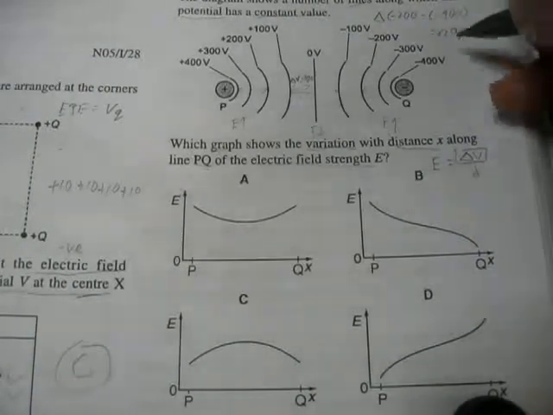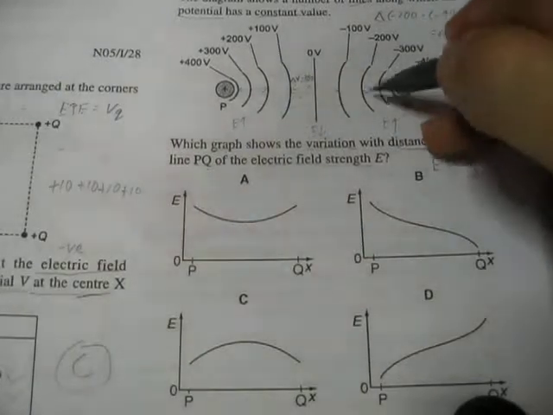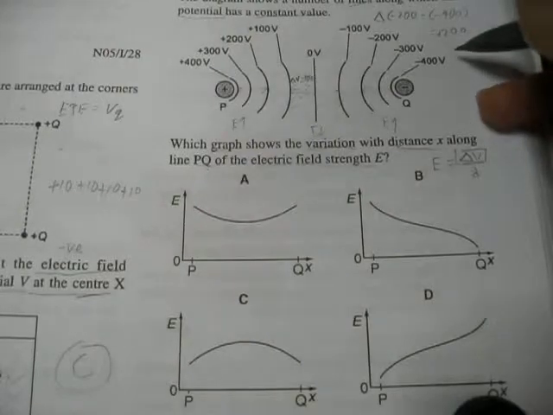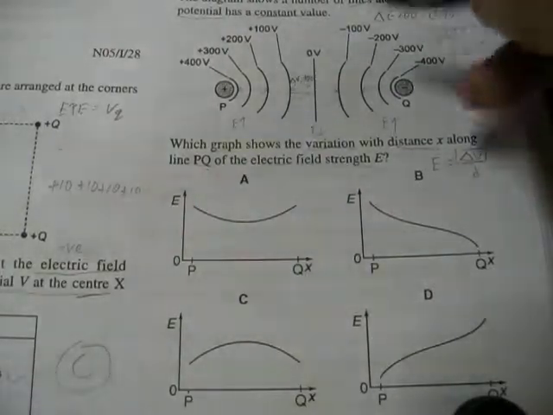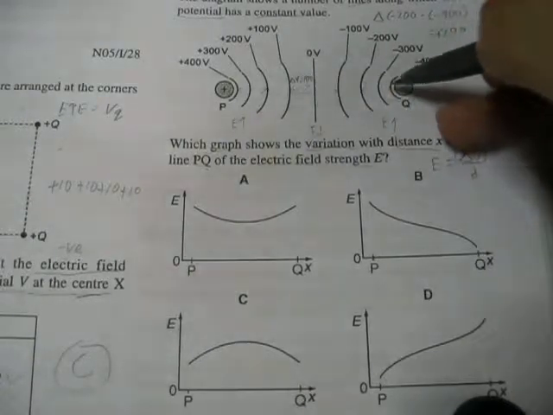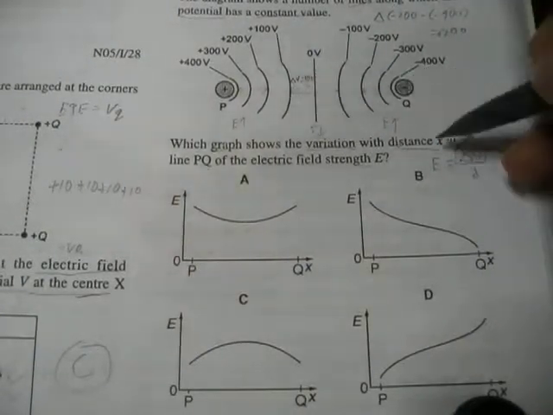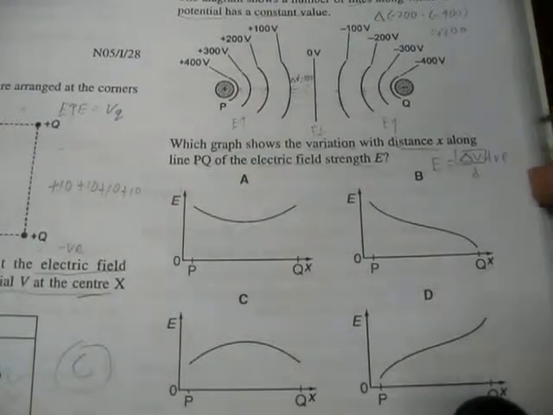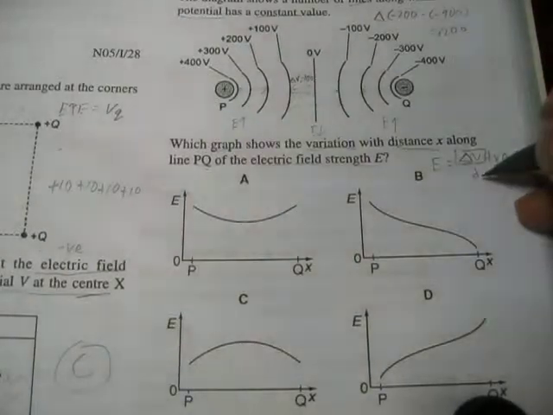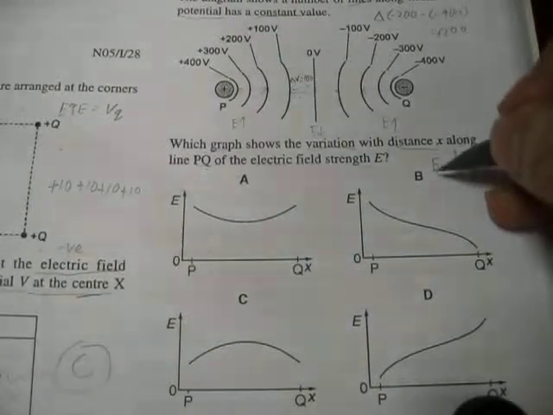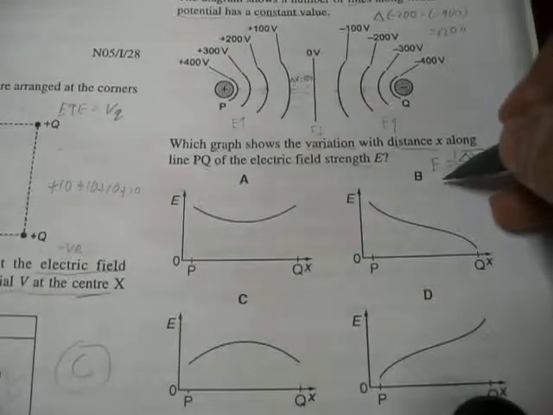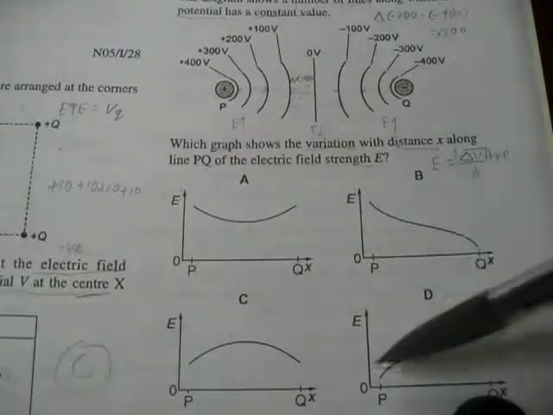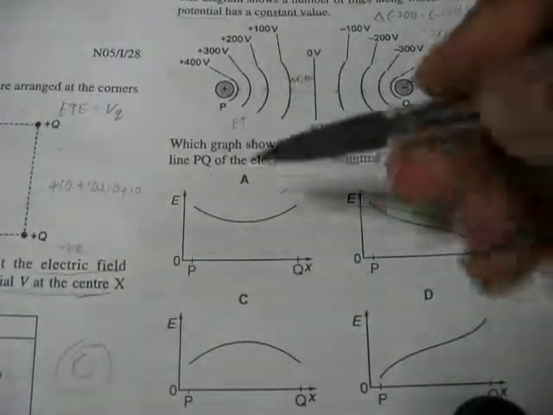So your E field is still positive. Between 2 negative potentials, you still can have a positive delta V. And if delta V is positive and distance is obviously positive, E field must be positive. So your E field is always positive, as seen by all these graphs anyway, but I just wanted to make that clear.